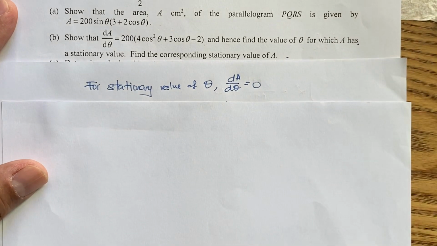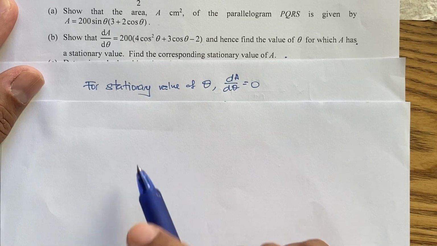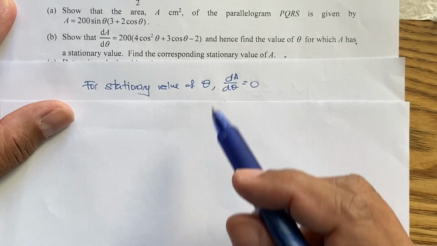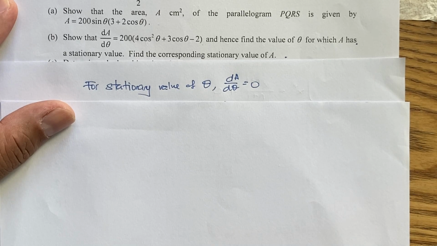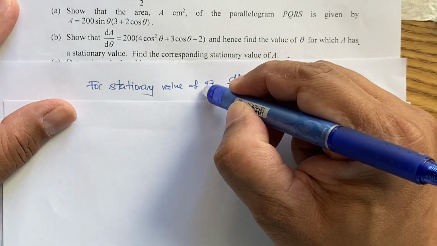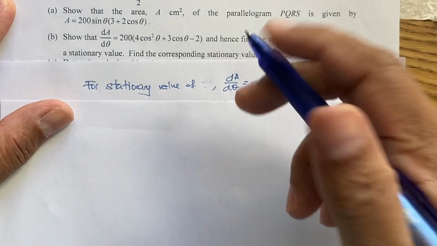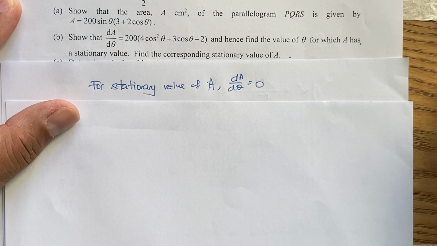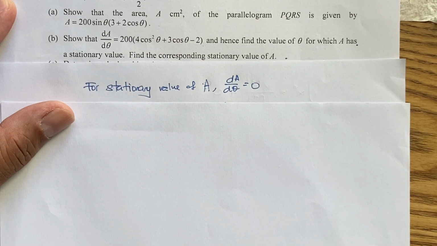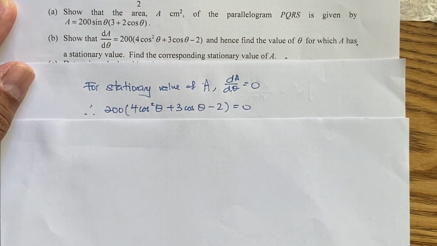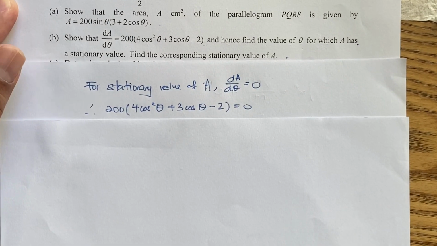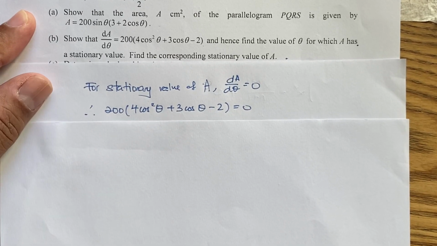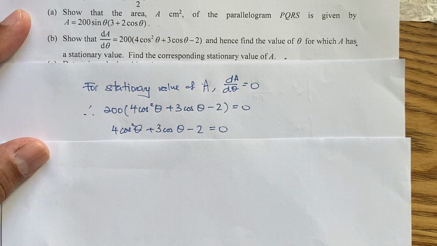Now, first and foremost, we know that for stationary value of A, dA/d theta must be equal to 0. So we know from part B, we have this, and if you divide 200 from both sides, we're going to have this.